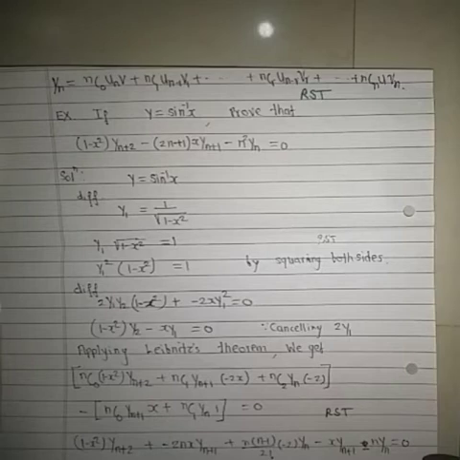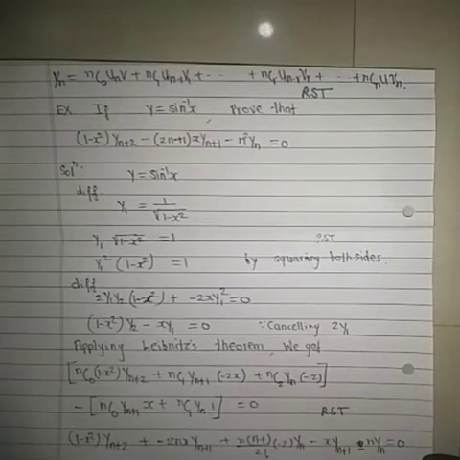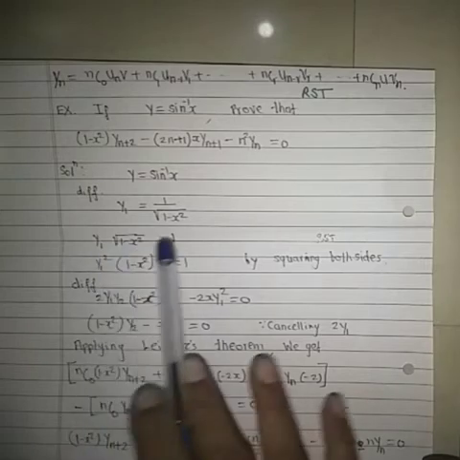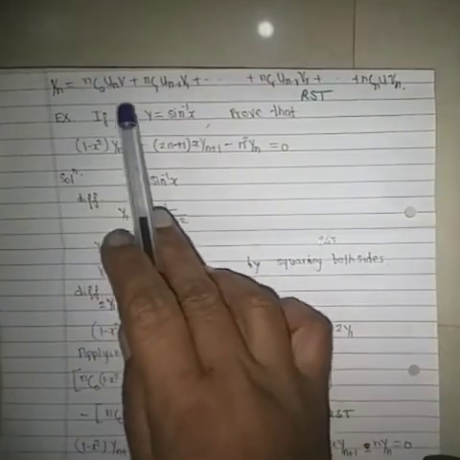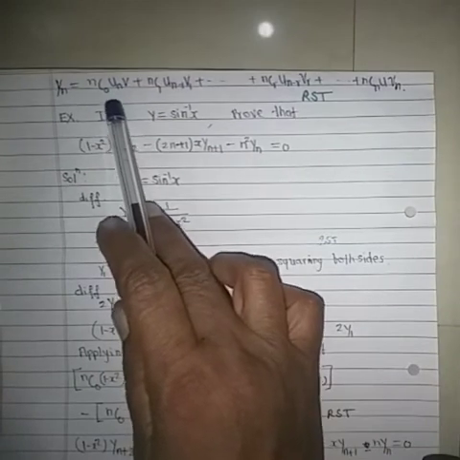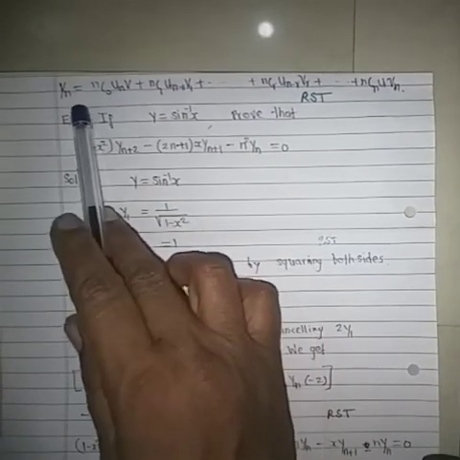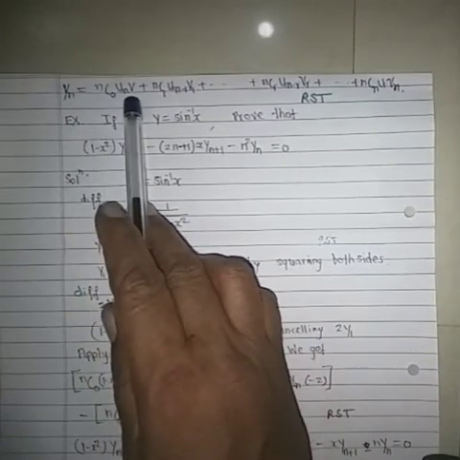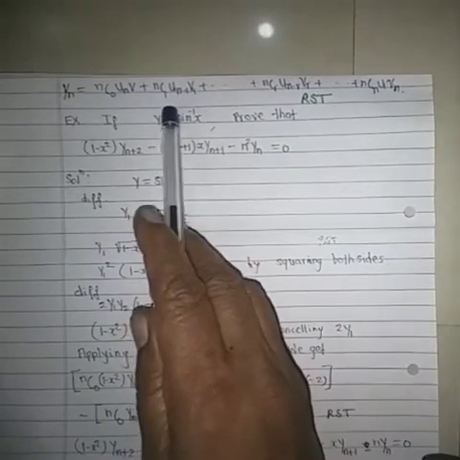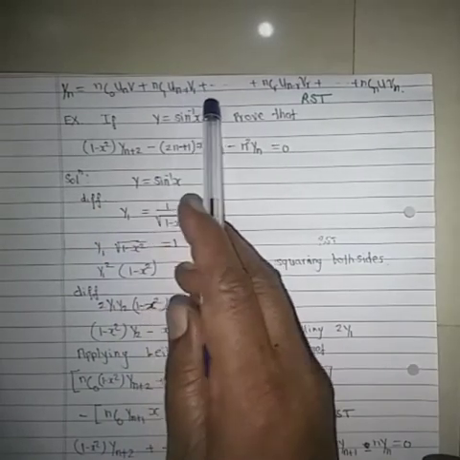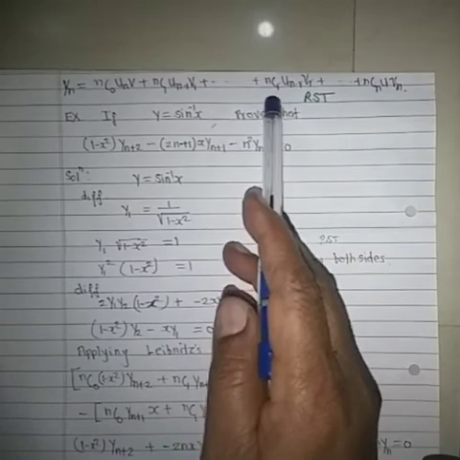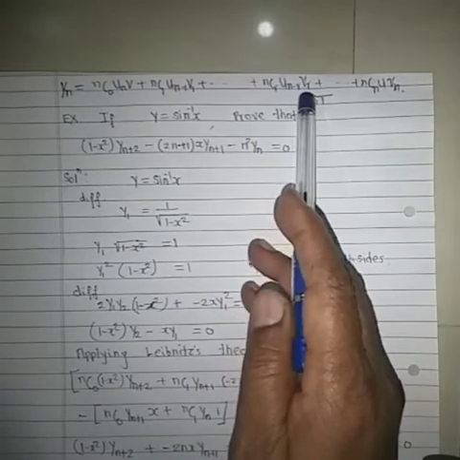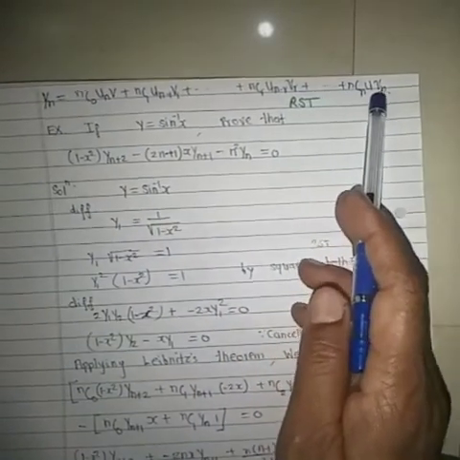Today we will see some examples on Leibniz theorem in the topic successive differentiation. We know that Leibniz theorem, that is, the nth derivative of the product of two functions, is y_n equal to nC0 u_n v plus nC1 u_(n-1) v_1 plus up to ... plus nCr u_(n-r) v_r plus up to nCn u v_n.